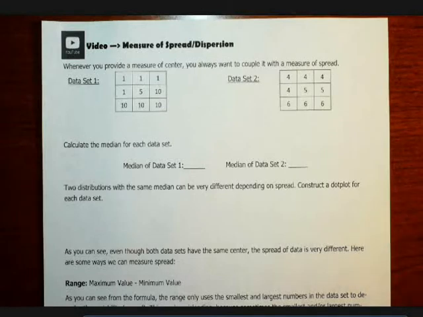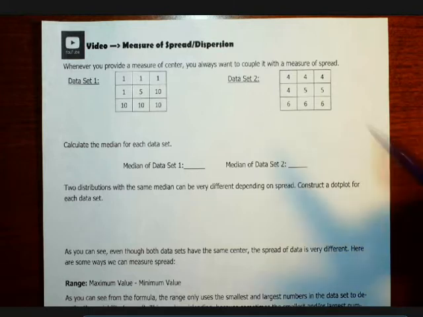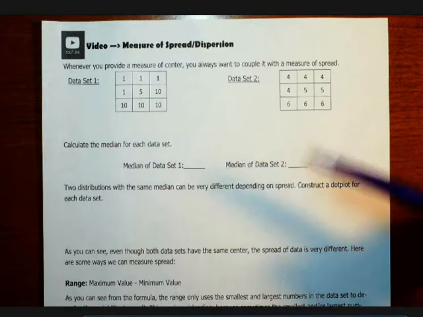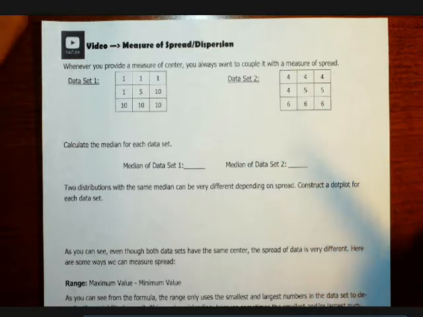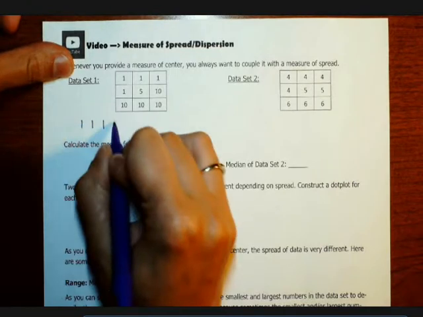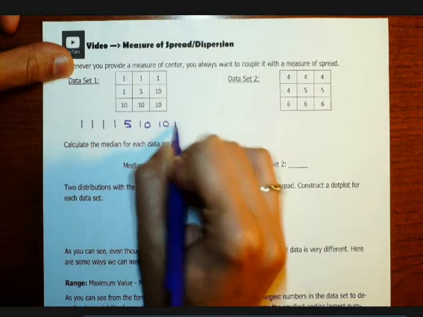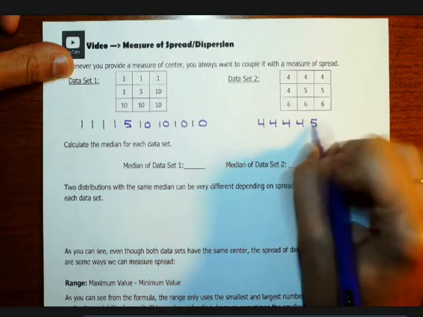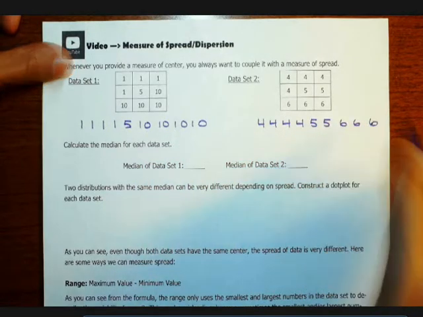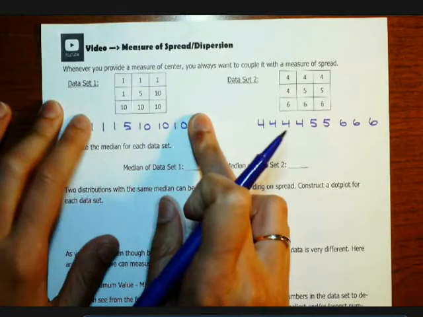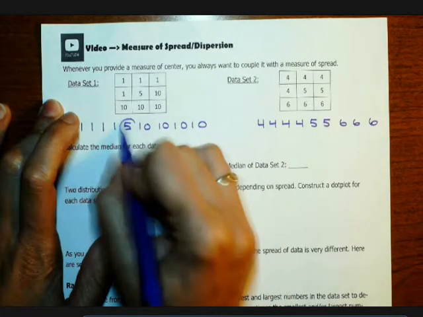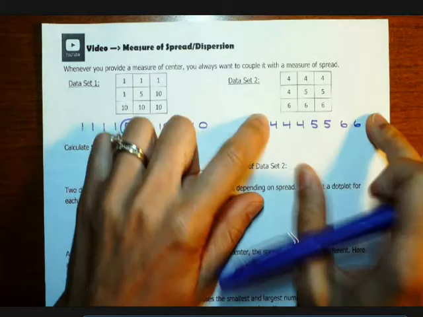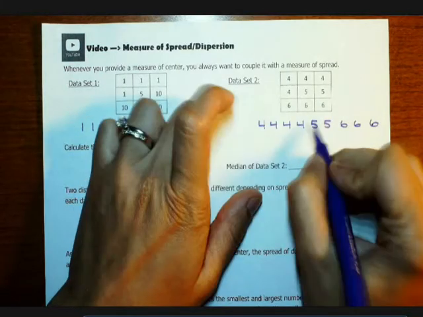Whenever you provide a measure of center, you always want to couple it with a measure of spread. So for instance, we have two data sets here, data set 1, data set 2. We want to calculate the median for each data set. So remember, we list each of these data sets in order from least to greatest. So the median in data set 1 is 5. The median in data set 2 is also 5.